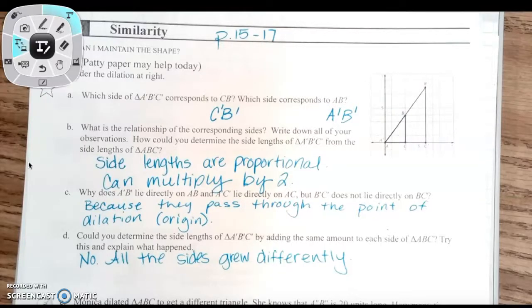All right, so part D says, could you determine the side lengths of triangle A prime, B prime, C prime by adding the same amount to each side of triangle ABC? Try this and explain what happened. Okay, your answer, you're going to say no, because all the sides grew differently. So you can't just add the same amount, you have to actually multiply by 2. Okay, so if the side was 3, you could add 3, but if the side was 4, you'd have to add 4. You couldn't add 3. Okay, that's what it's basically asking.